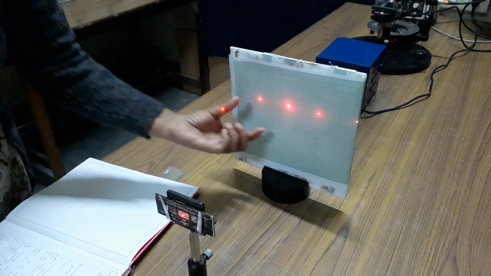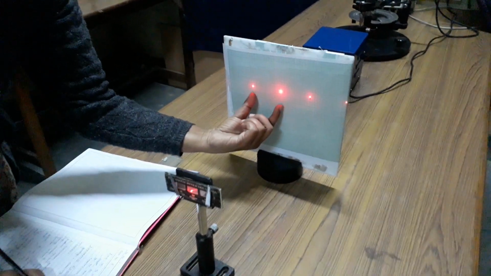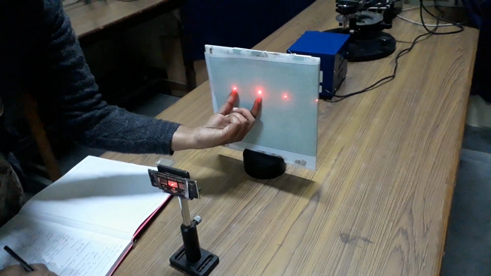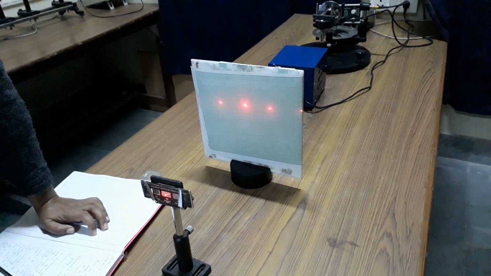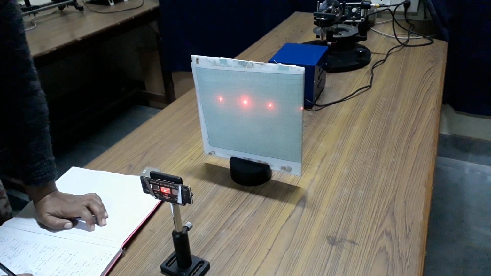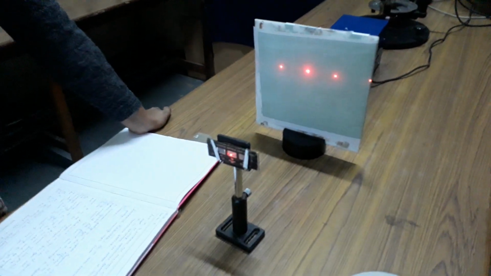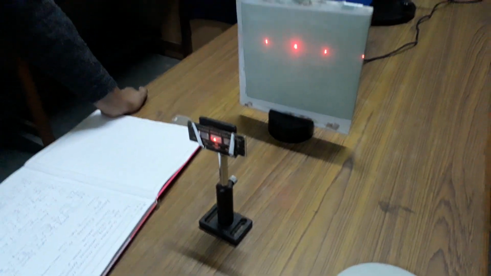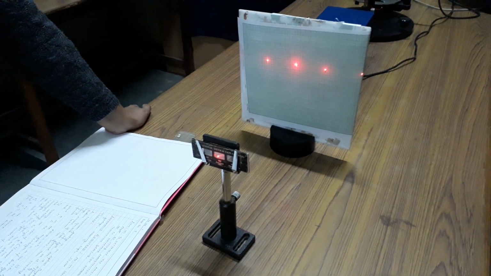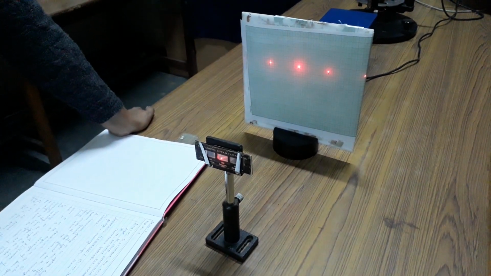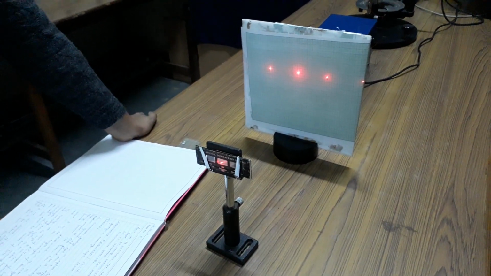Thereafter, I will switch off the laser light and measure the distance between the central maximum and the first maximum on the left, as well as the central maximum and the first maximum on the right, and then find the average of it. Then we know that for a diffraction grating, the maximum will be obtained where d sin theta is equal to m lambda. d represents the grating element, which is equal to 1 by the number of lines per centimeter.